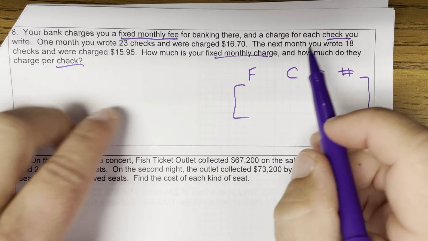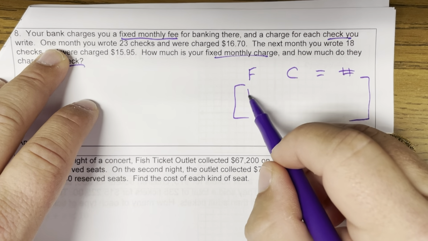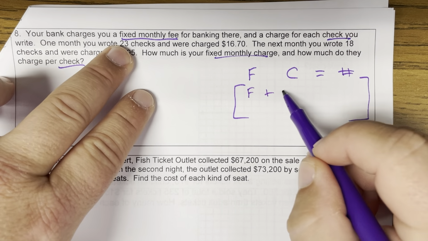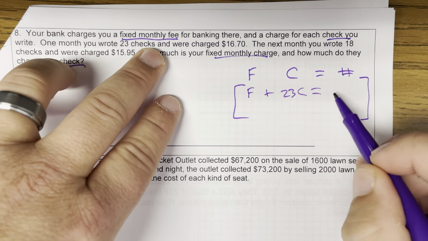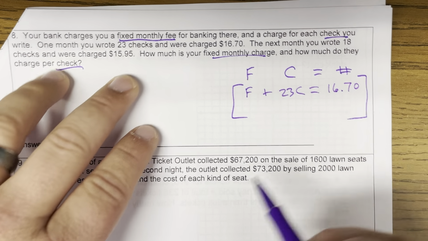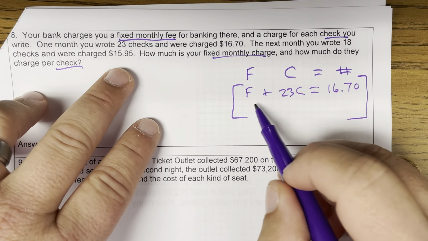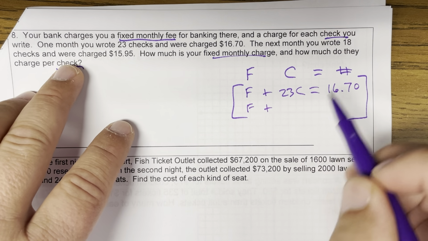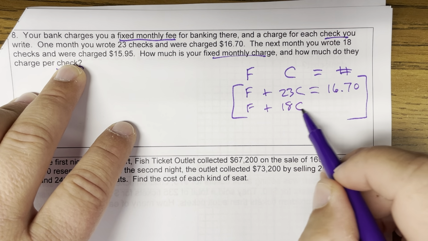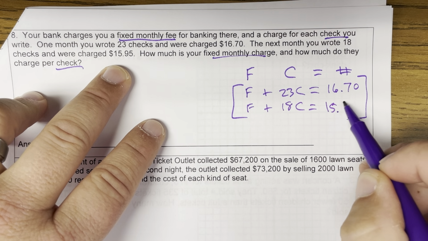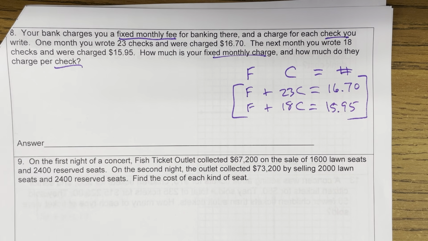And so my first set, it says I've got my fixed, which that's not gonna change, plus we wrote 23 checks, and it was charged $16.70. And my next one, we had our fixed charge, plus they wrote 18 checks, and it charged $15.95. And so now we're matrix ready.